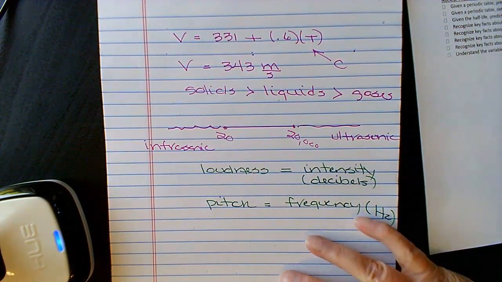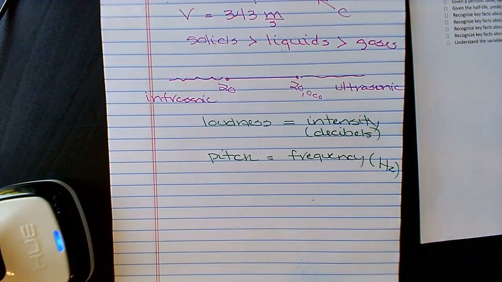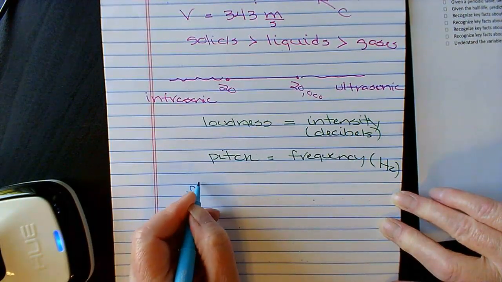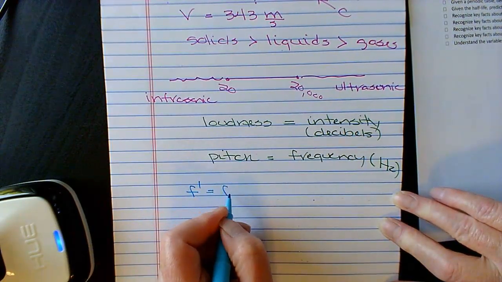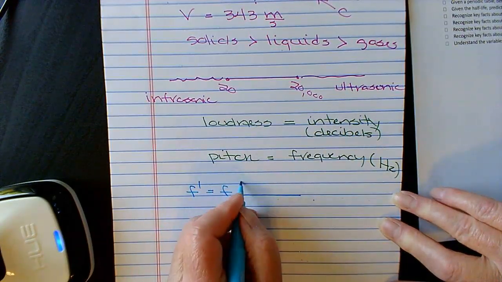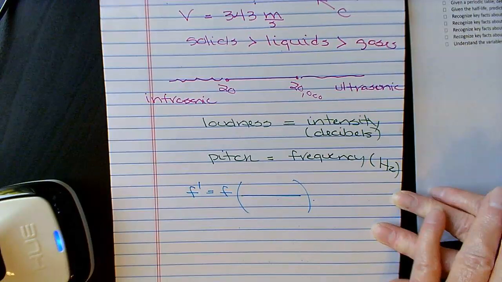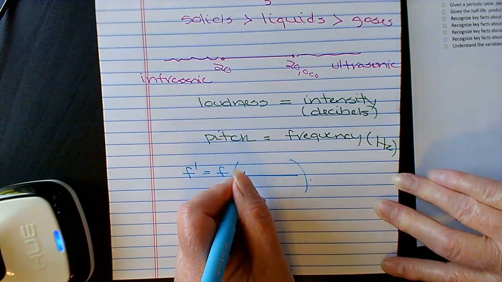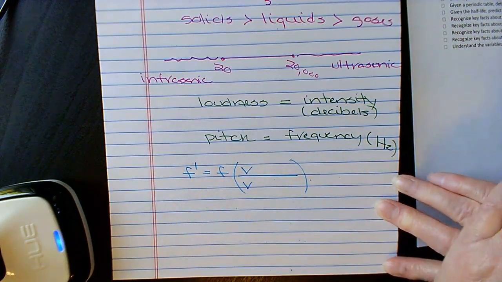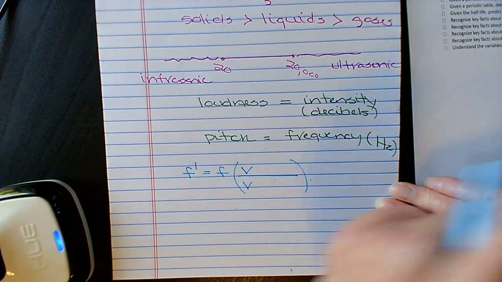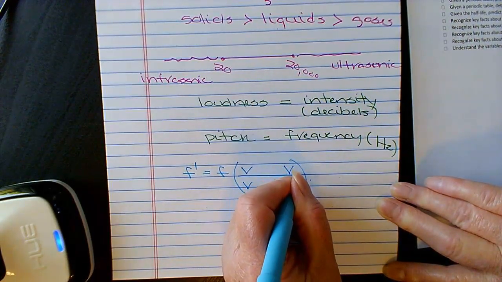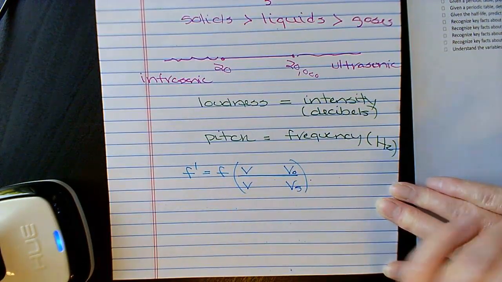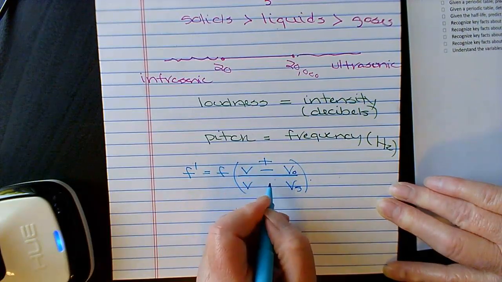All right, the last thing I think we should review about sound is the Doppler effect. So the Doppler effect is that you hear a change in frequency due to the motion of the observer, who is the listener, and or the source. So for example, this would be the velocity of sound, this would be the velocity of sound, those would both be 343. This is the velocity of the observer, who is the listener. This is the velocity of the source. And then the signs are plus, minus, minus, plus.